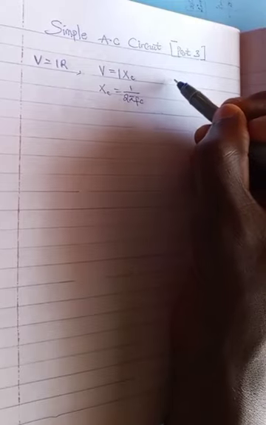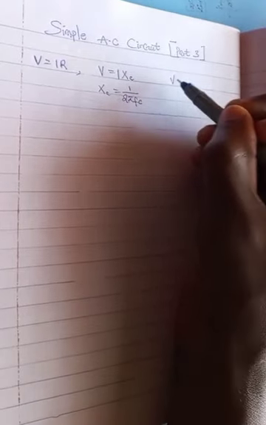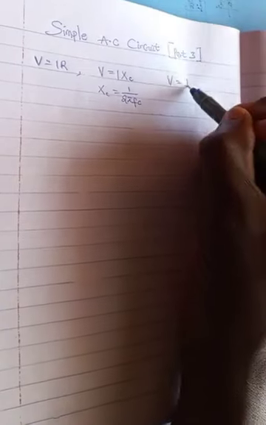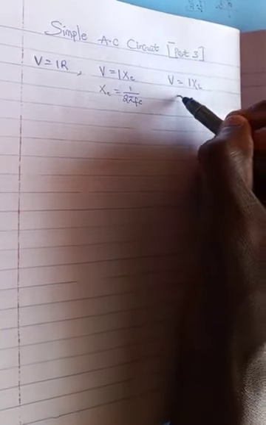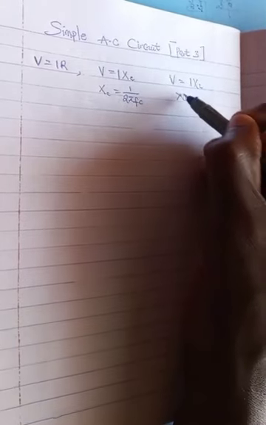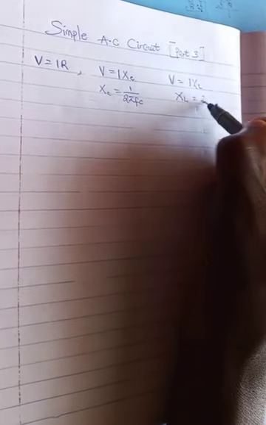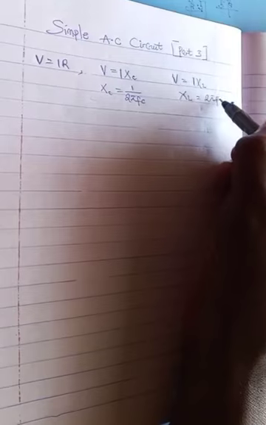And for an inductor, our V will be equal to IXL, where our inductive reactance XL is equal to 2 pi FL.